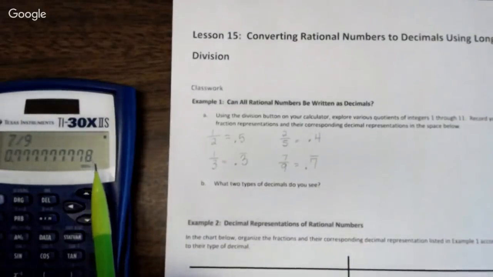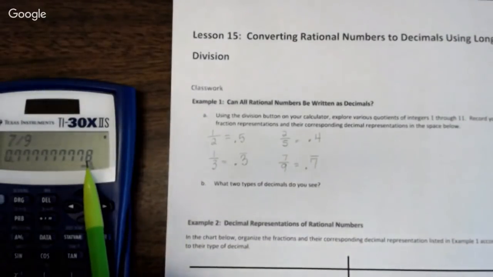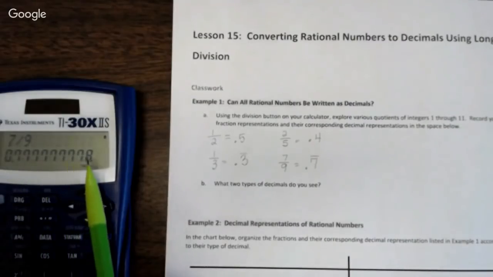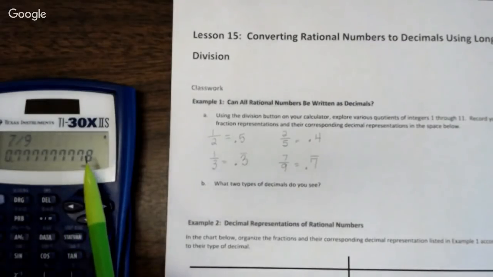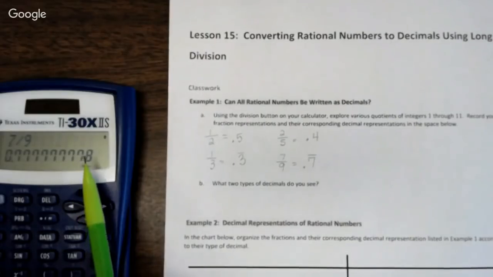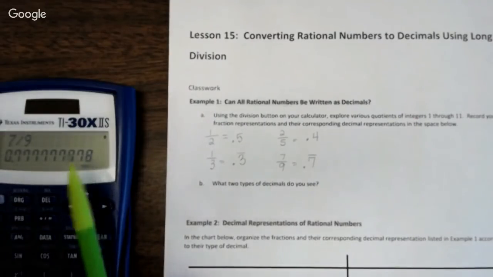Now, notice on the calculator there's an 8 here. The reason there's an 8 is because the calculator screen is only so big. So what happens is the calculator will round it. And think about that. If it's a 7, it's 5 or above. Give it a shove so that turns into an 8.